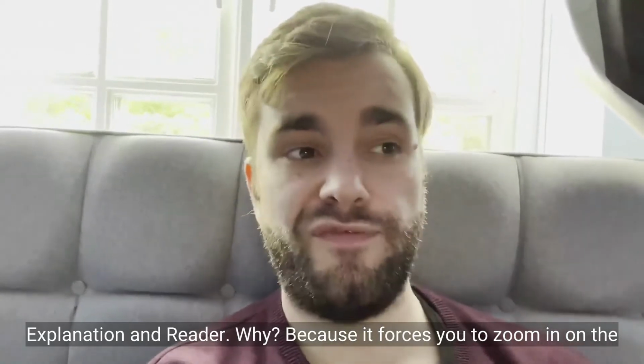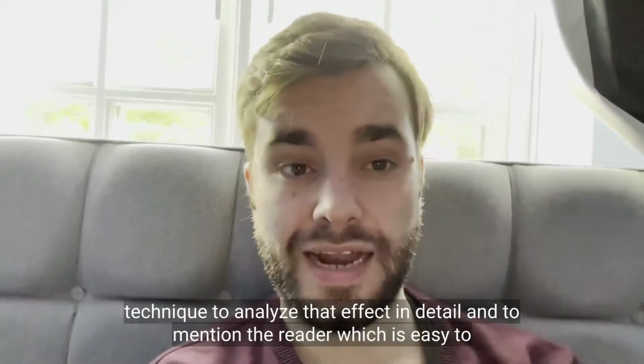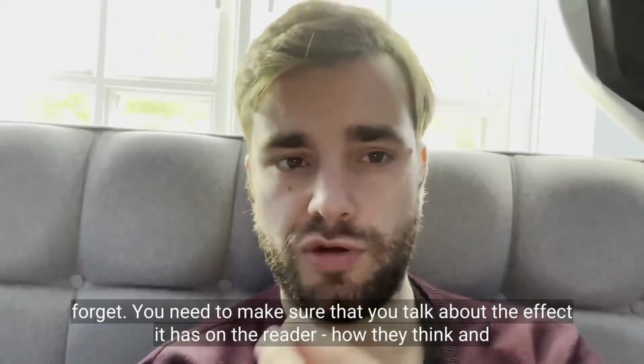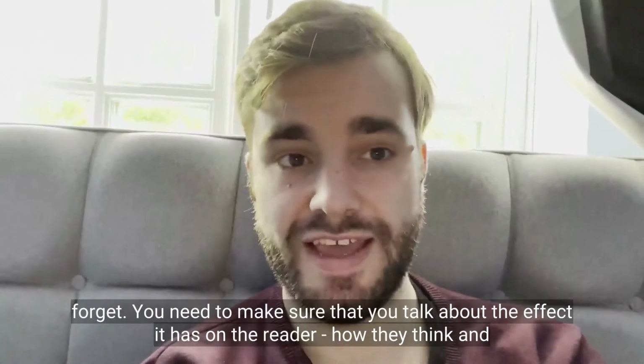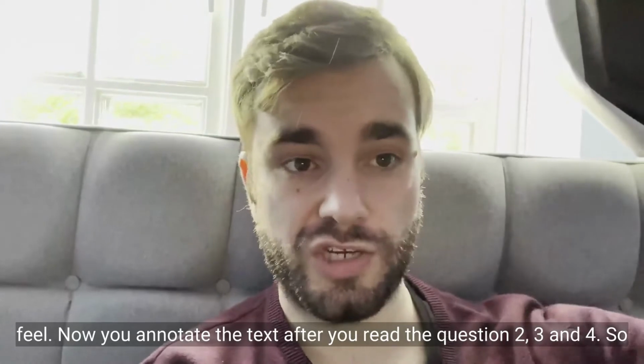Why? Because it forces you to zoom in on the technique, to analyze that effect in detail, and to mention the reader, which is easy to forget. You need to make sure that you talk about the effect it has on the reader, how they think and feel. Now, you annotate the text after you read question 2, 3, and 4.